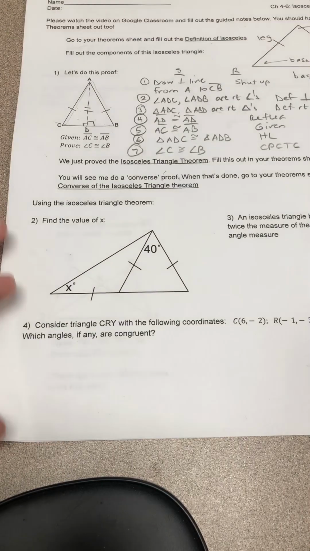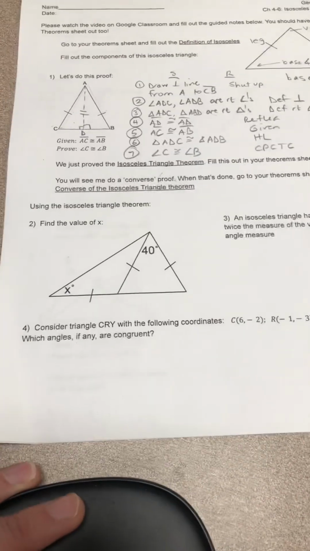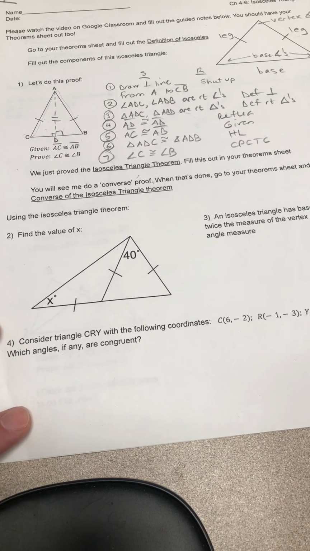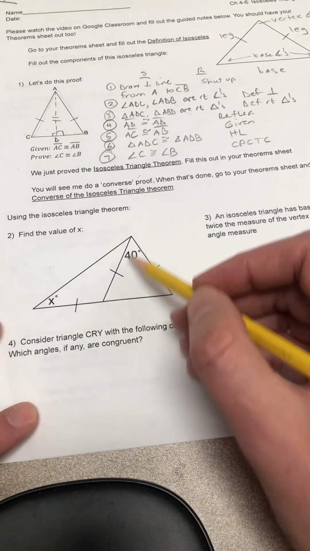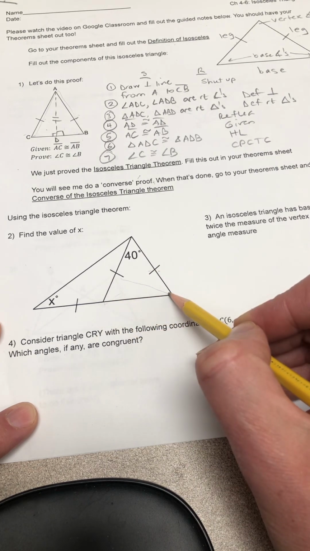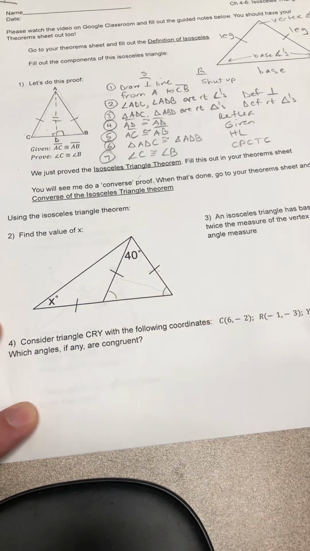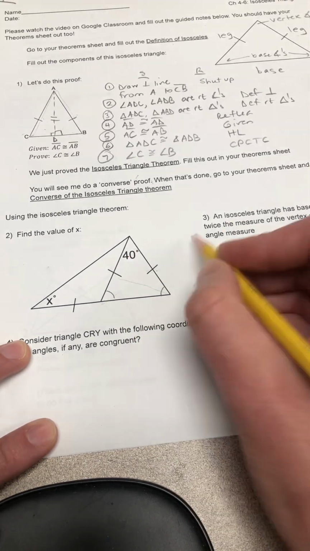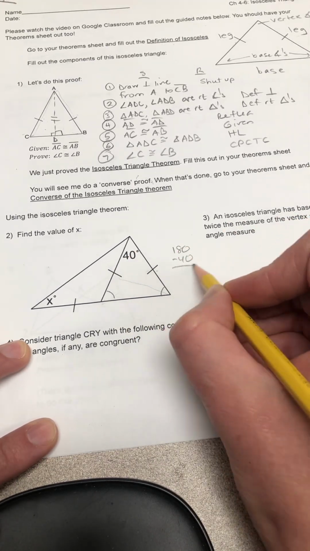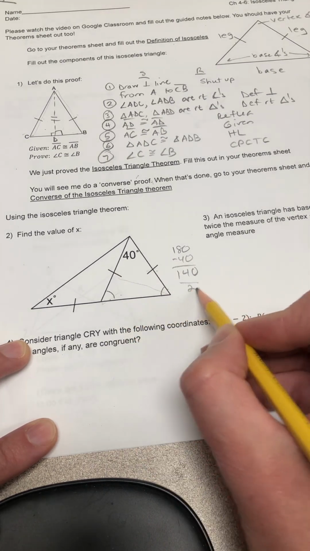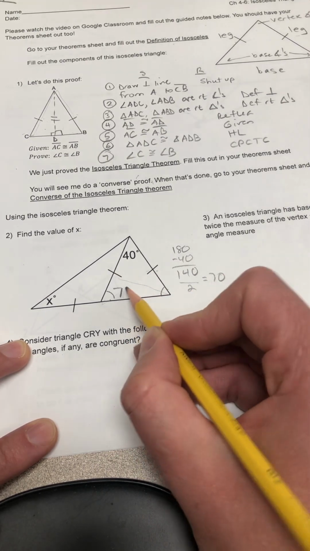All right, so now let's use it. Let's use these theorems. So we're going to do a few practice problems. Please fill these out as we go. Again, you can always hit pause if you want to try to do it by yourself. Now, this here, I see that this triangle is isosceles, so the angles opposite the sides must match. So I know these two have to match. Now, if all the triangle adds up to 180 and we've used up 40, I'm left with 140 degrees to split evenly amongst these two. So I think each of these is 70.